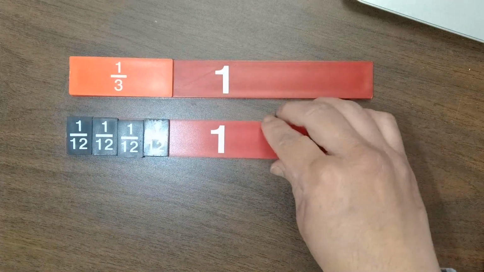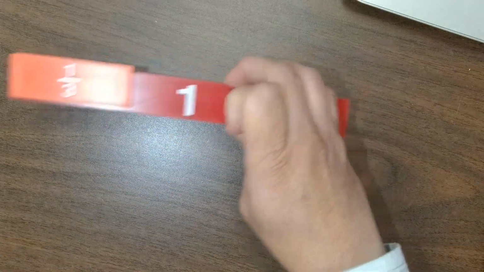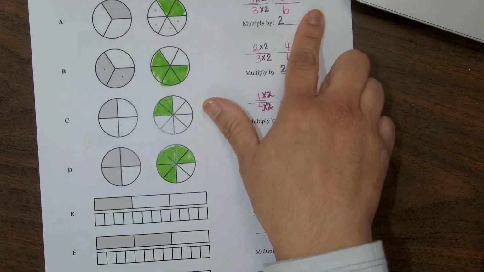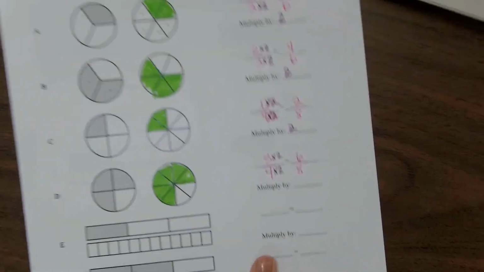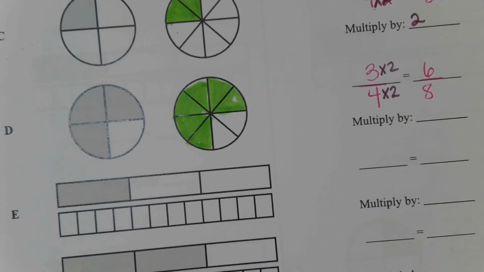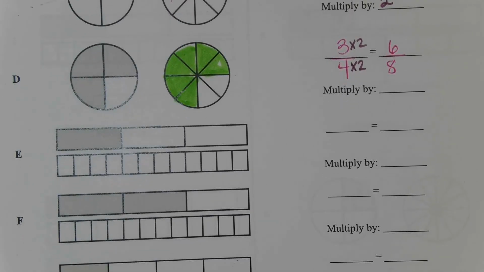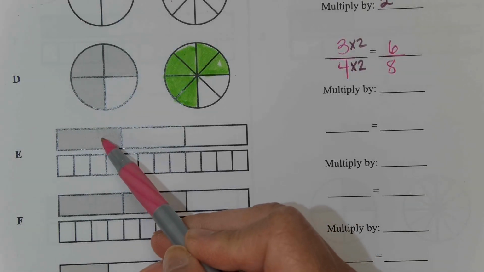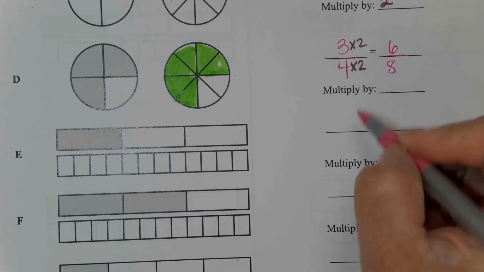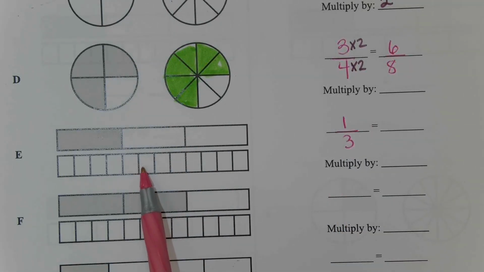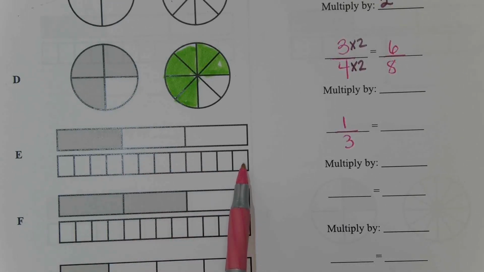Okay, so now we're going to find this on our worksheet. So we're going to do letter E. So find E on your worksheet. And here's letter E, and we're still doing 2A. Okay, so on letter E, what fraction is shaded on the top rectangle? On the top rectangle, you have 1 shaded out of 3. So we have 1/3 shaded, 1 out of 3. On the bottom rectangle, how many equal parts does it have? 1, 2, 3, 4, 5, 6, 7, 8, 9, 10, 11, 12. It has 12 equal parts.